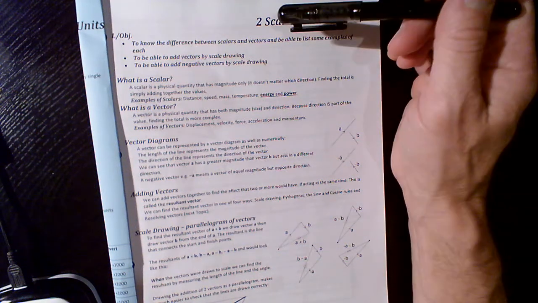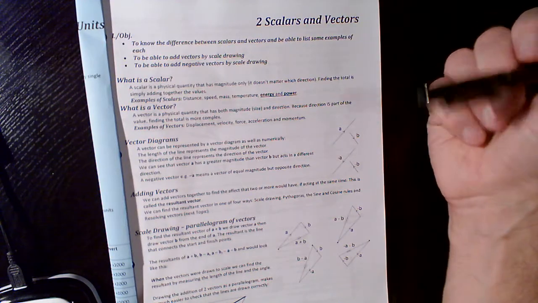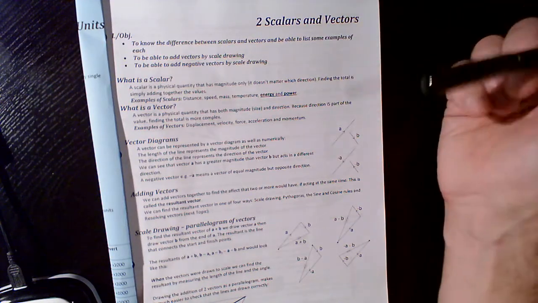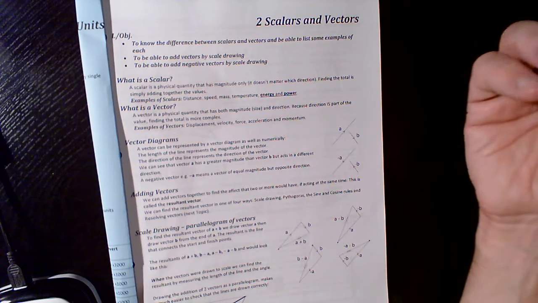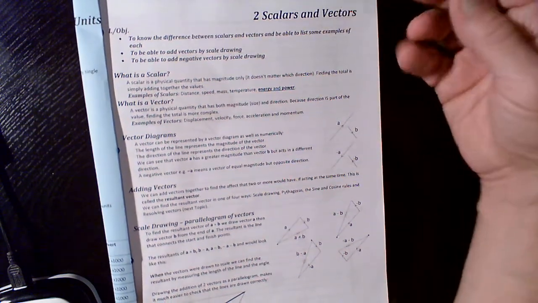Hi. Section 2 of Chapter 1, or Topic 1, or Book 1, whatever you call it. I'm going to call it chapters, so get used to that. No notes to make on this, so just a real quick run through.